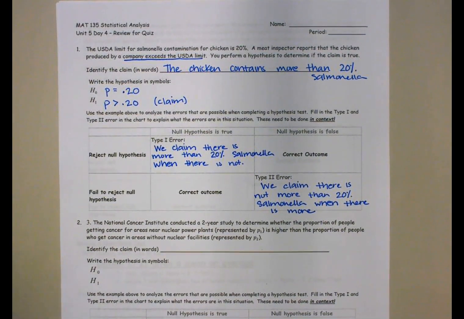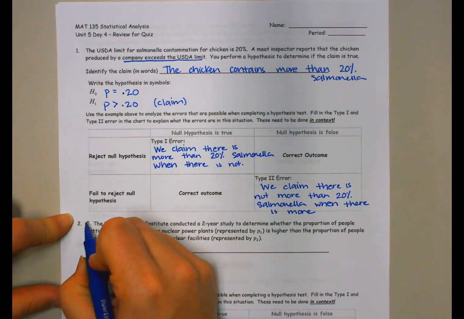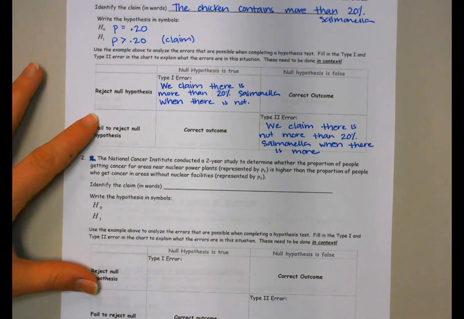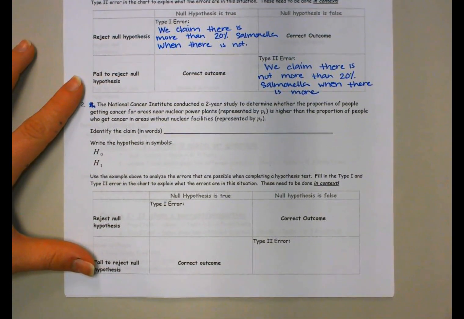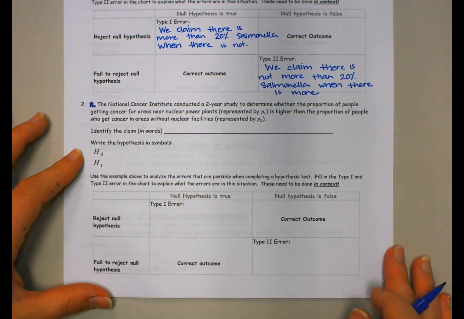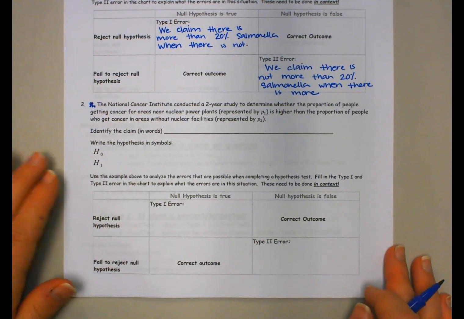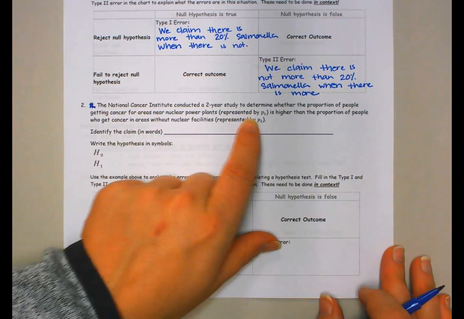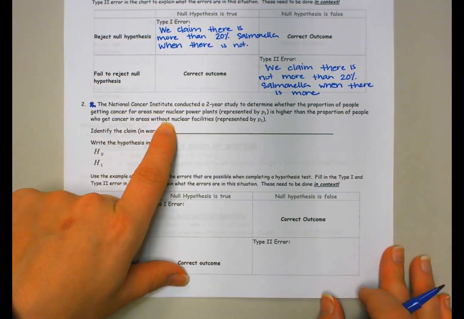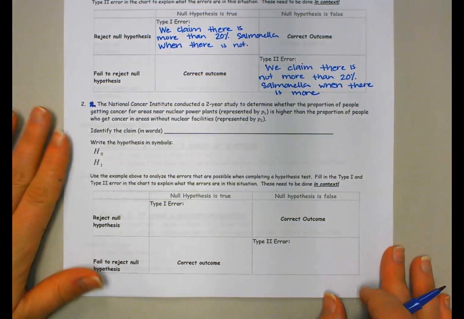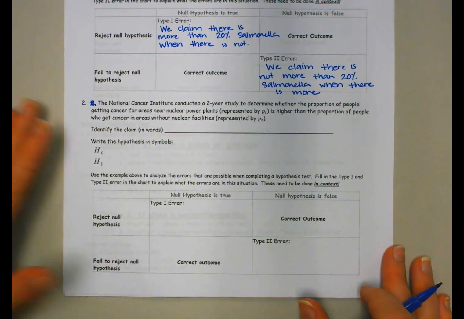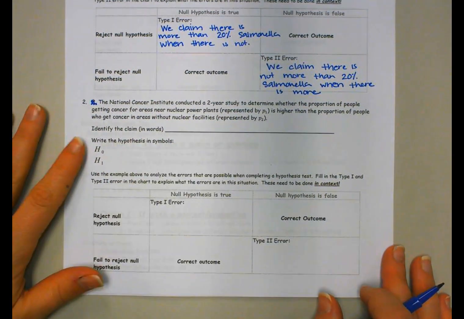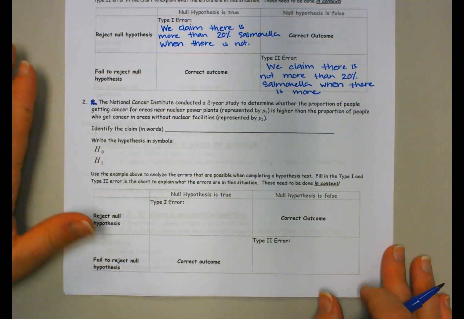All right, so again, I encourage you to pause the video and try number 2 and number 3 on the back on your own, but we'll go over them in this video as well. So the National Cancer Institute conducted a 2-year study to determine whether the proportion of people getting cancer for areas near nuclear plants, represented by P1, is higher than the proportion of people who get cancer without nuclear facilities. So we're testing the claim that people who live near nuclear plants have a higher chance of getting cancer than people who don't. So we have 2 populations that we're looking at.